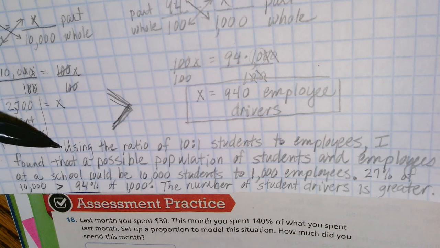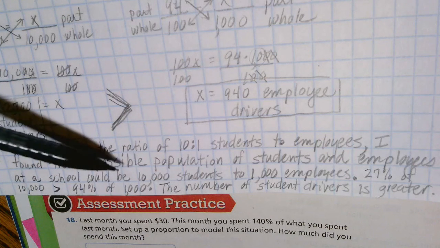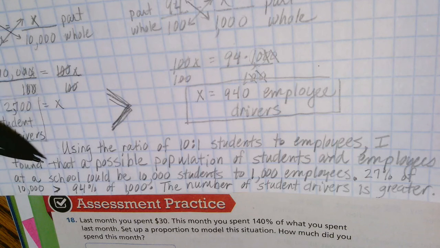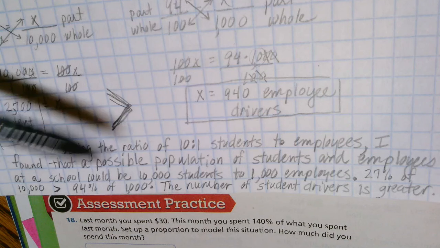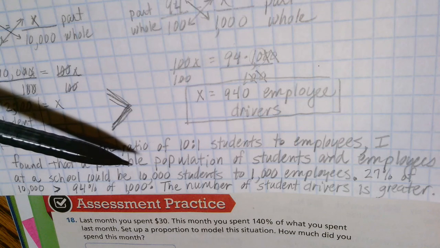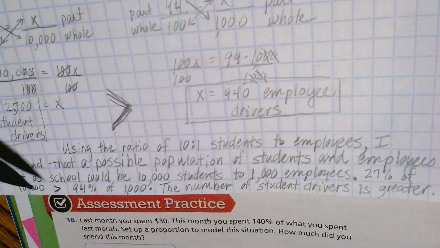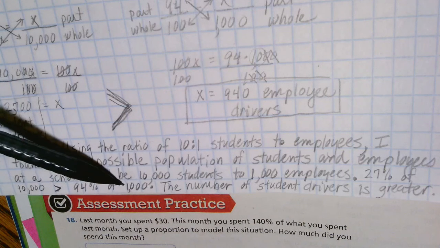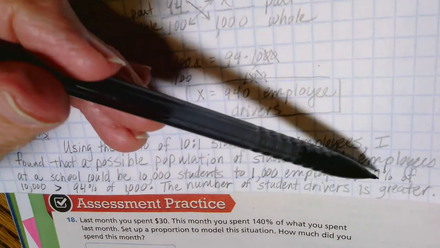Using the ratio of 10 to 1 students to employees, I found that a possible population of students and employees at a school could be 10,000 students to 1,000 employees. 27% of 10,000 is greater than 94% of 1,000. The number of student drivers is greater.